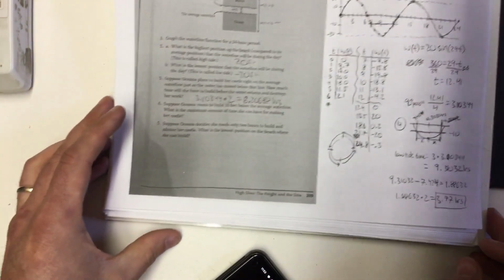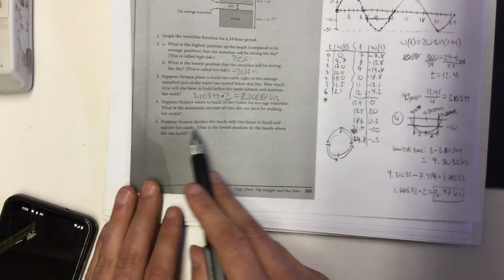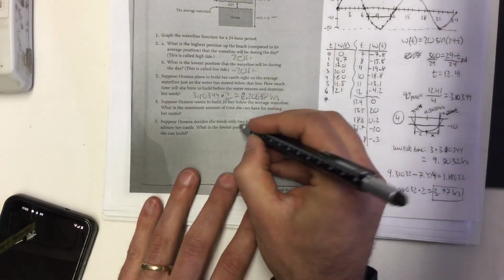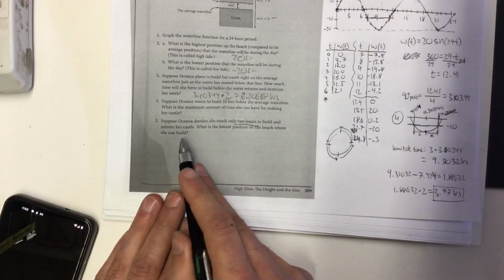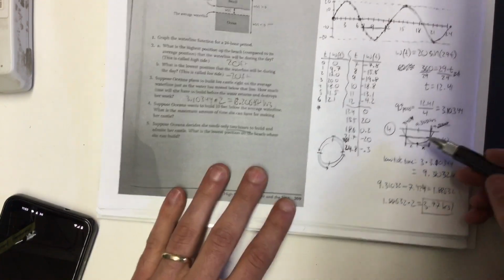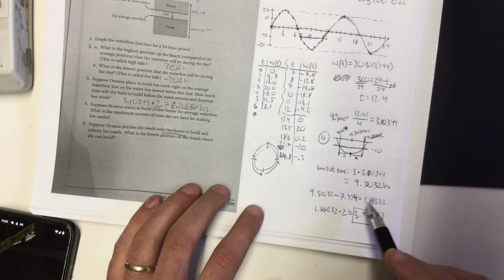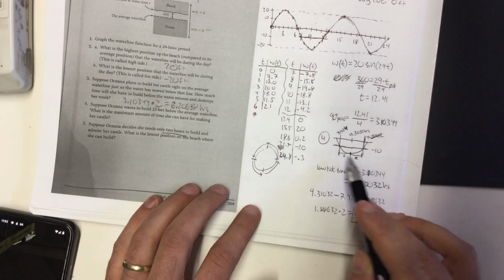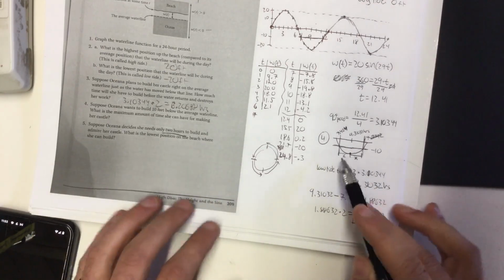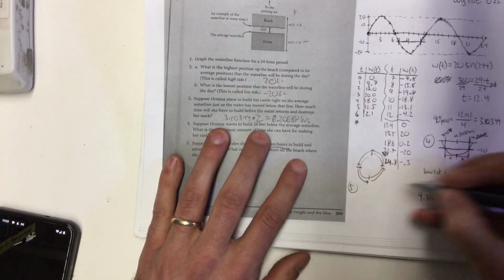Okay, now our last problem is number 5 here. Suppose Oceana decides she needs only 2 hours to build and admire her castle. What's the lowest position on the beach where she can build? Well, we're going to use this picture here to tell us that. Because this distance right here ended up being 1.8 hours. But if our x was 1 hour, then 2x's would be 2 hours, and that's exactly what we're looking for. So, let's see. I think we can maybe squeeze in number 5 right there.